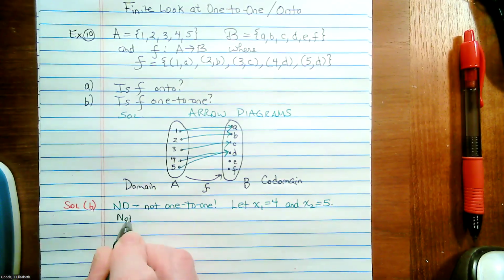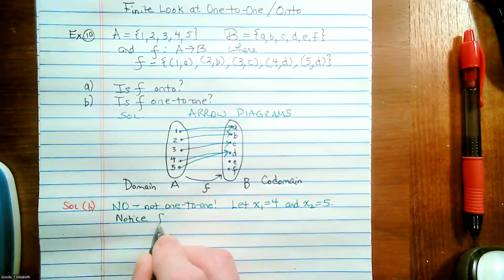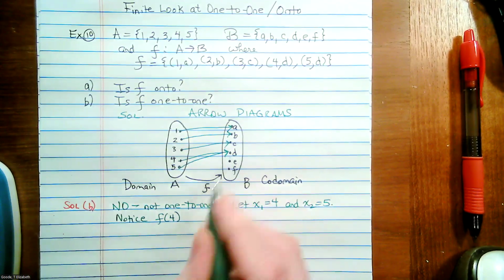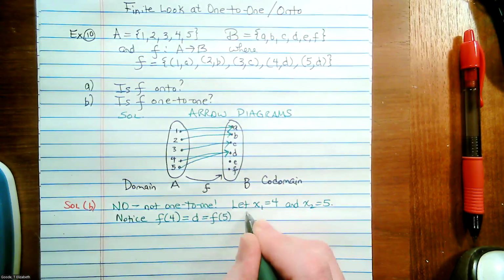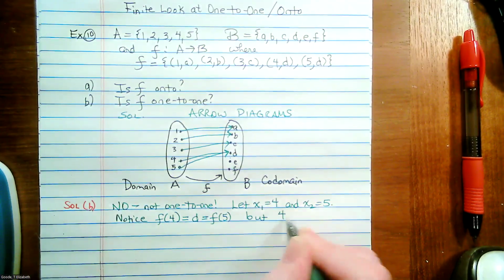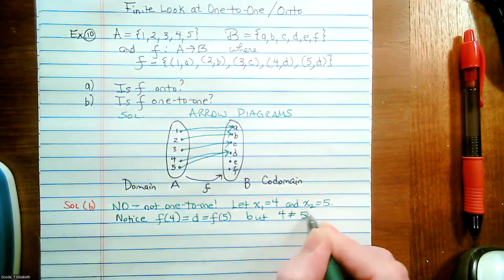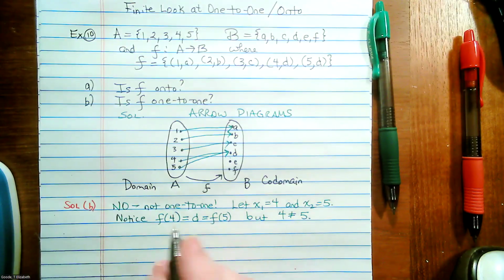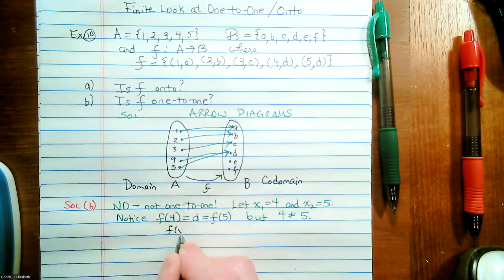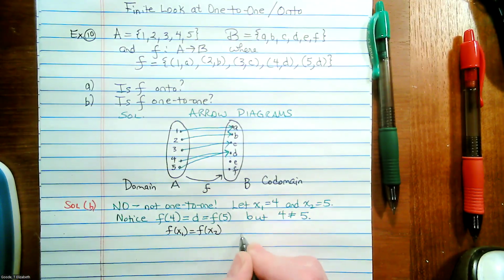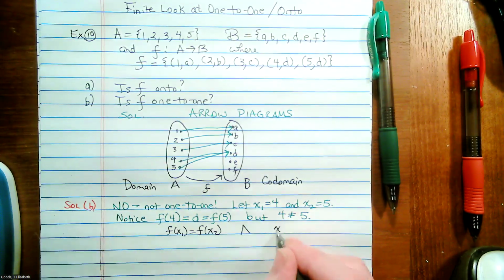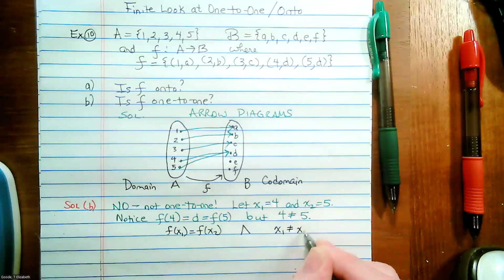And notice f of 4 is d, but that's equal to f of 5, right? But 4 is not equal to 5. In other words, we have f of x1 equaling f of x2, but, which is and, x1 is not equal to x2. So that means the negation of one-to-one is what's satisfied.